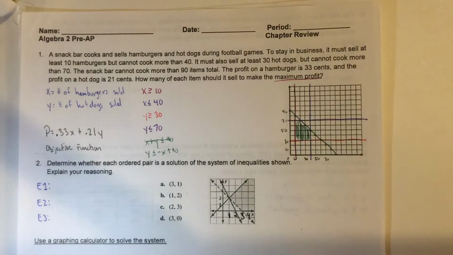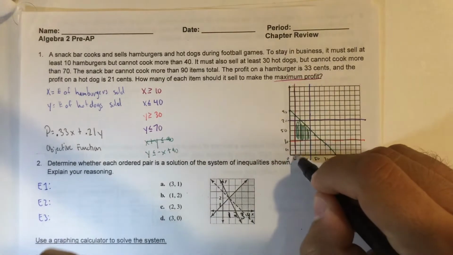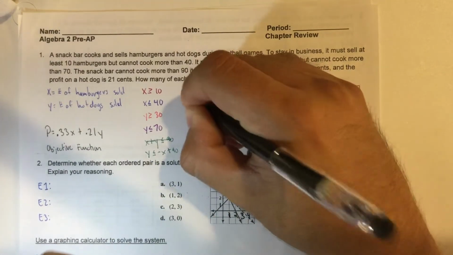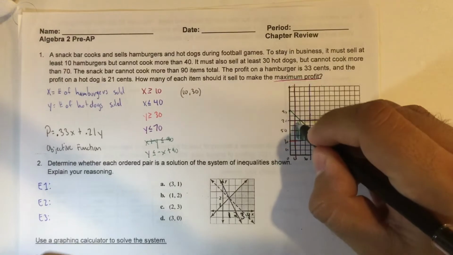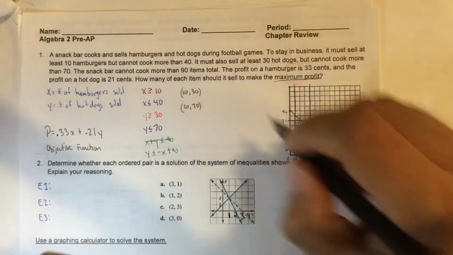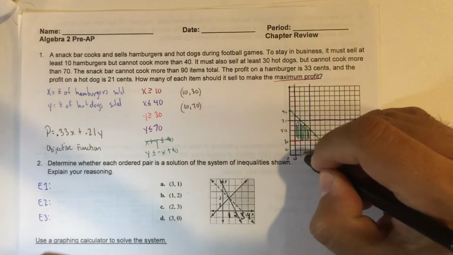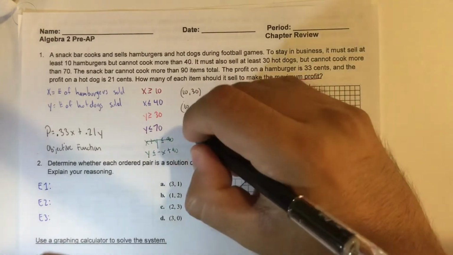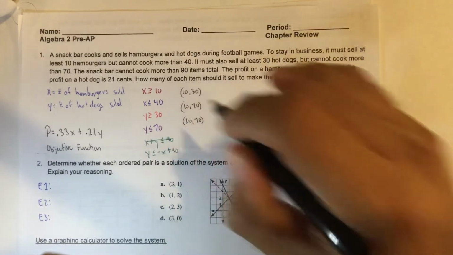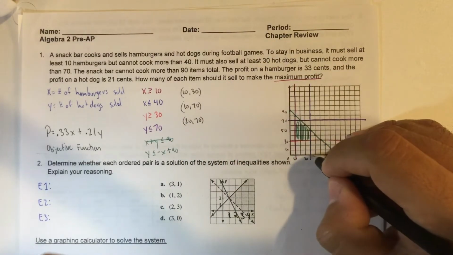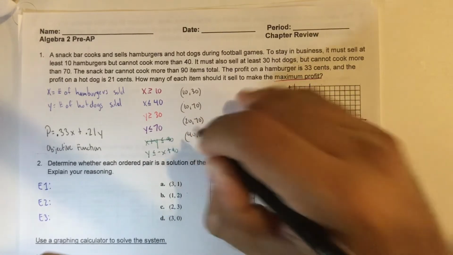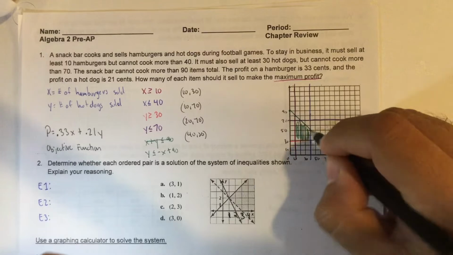So the vertices I have are 10 and 30. I have 10 and 70. I have 20, 70. I have 40, 30. And I have 40, 50.